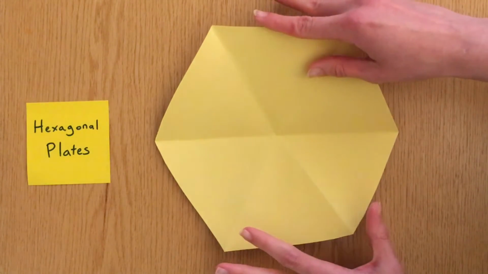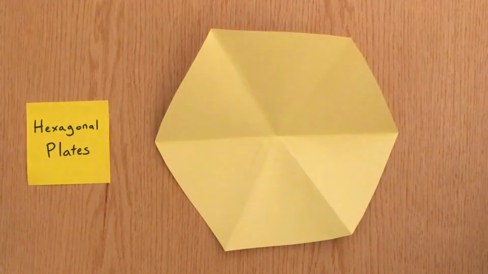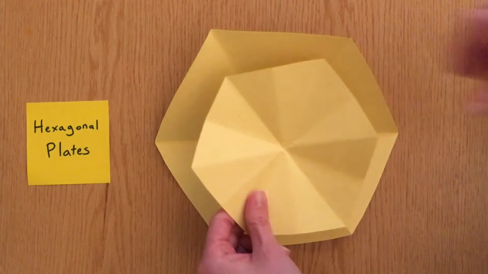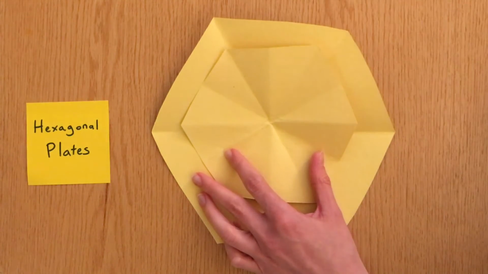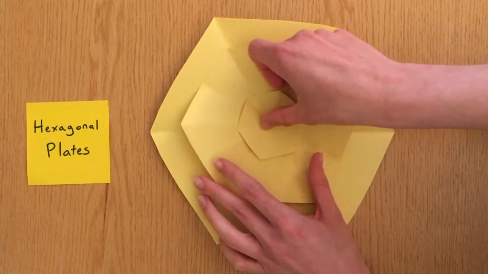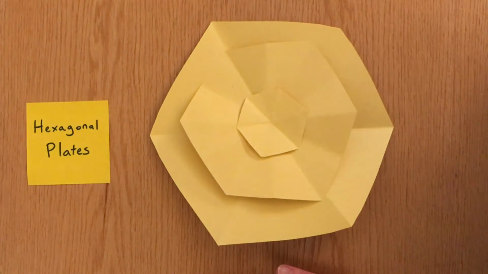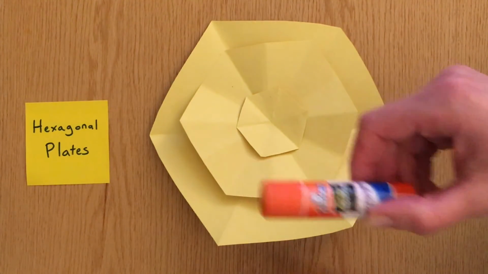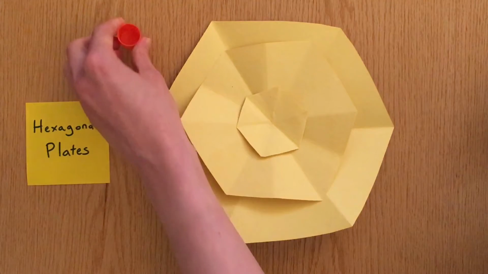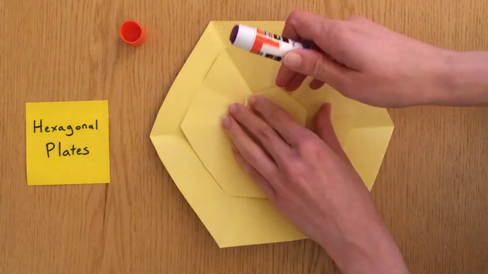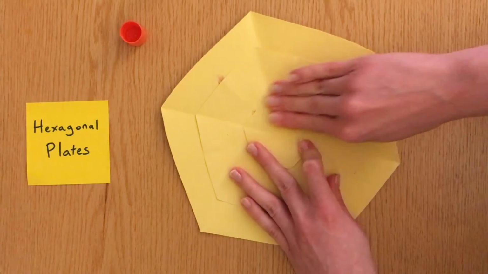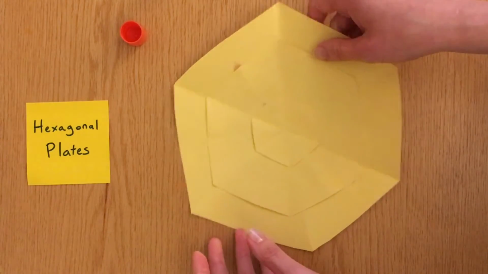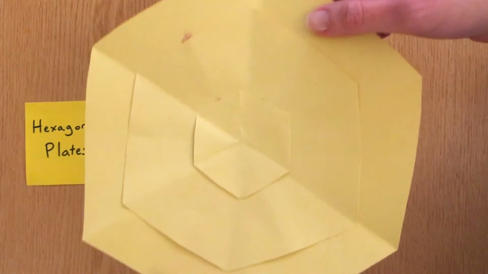Now, if you have some scraps, these can be helpful to make some extra hexagonal plates to layer on top. So here is one that I cut from another piece of paper, and here's a tiny one I made with that leftover scrap of rectangular paper. Now I'm just going to glue everything down. And here is my completed hexagonal plate snowflake.